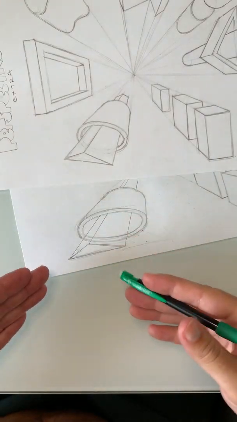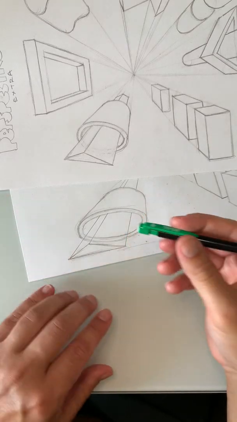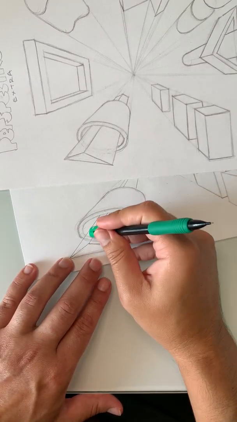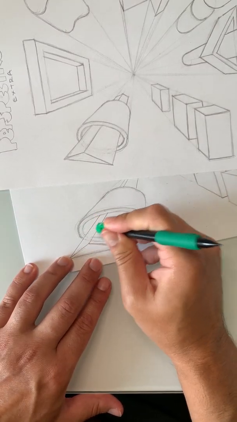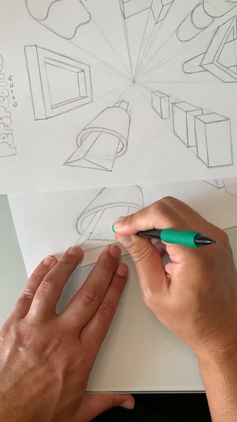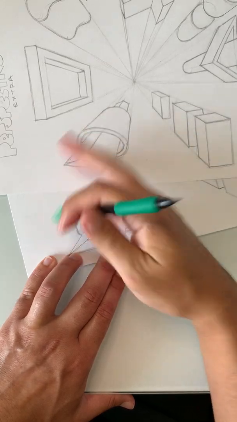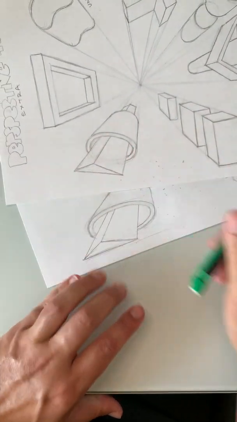We want the triangle to go in front. Okay. It's not translucent. So wherever the cylinder overlaps the triangle, we erase it. Then you'll really get. That's why we want to keep our lines light, so those erasing marks go away really easy.